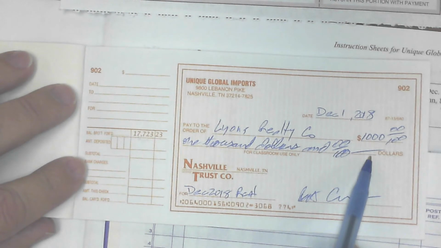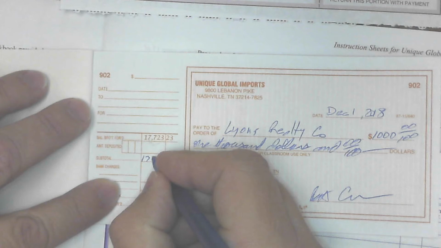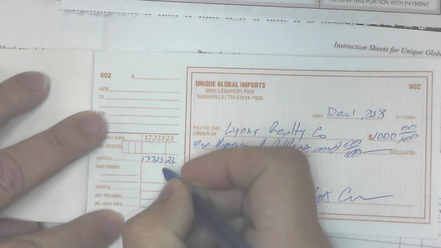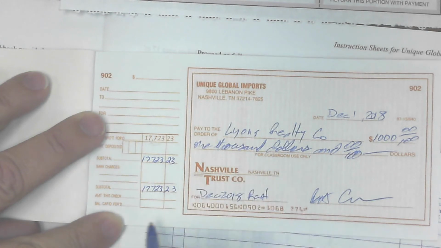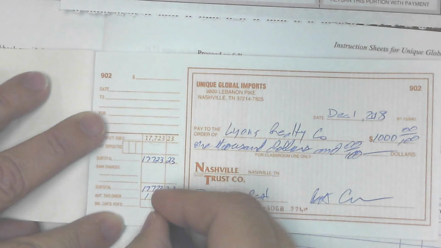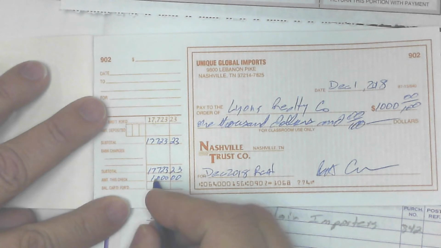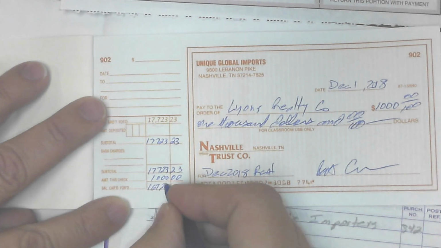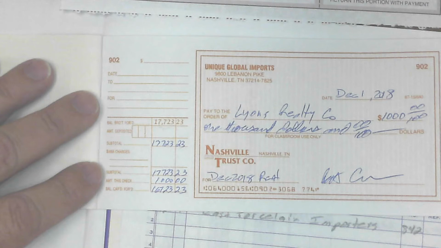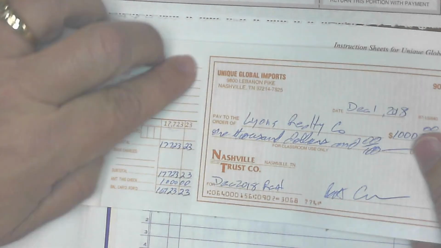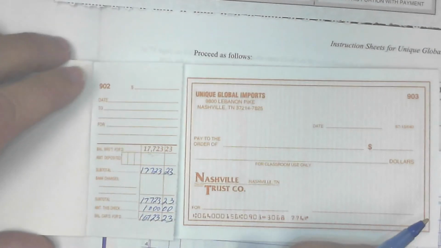So we got to do our check stub, so $1,000. So we'll bring down our subtotals. We got no deposits here. No bank charges. Amount of the check, $1,000. So that leaves us with $16,723.23. Tear out our check. Set it off to the side.